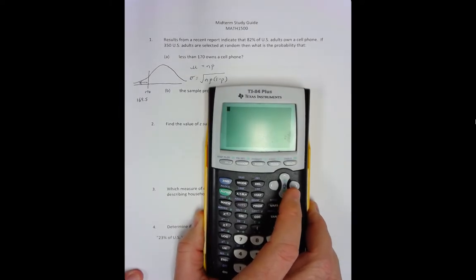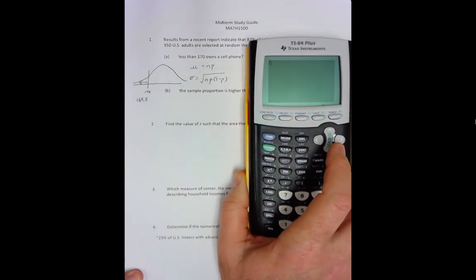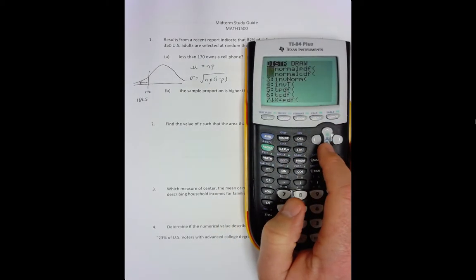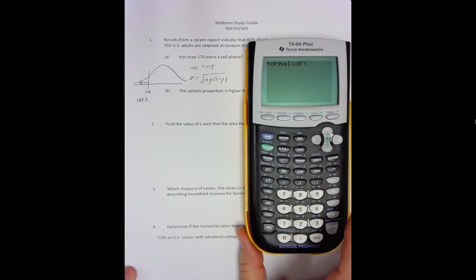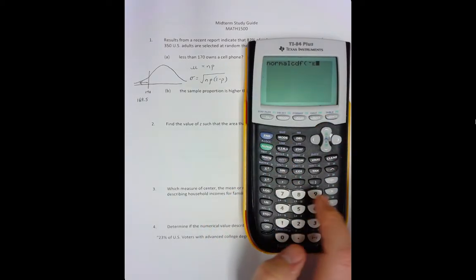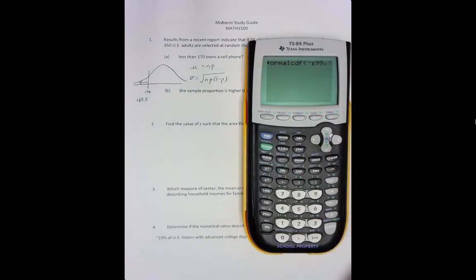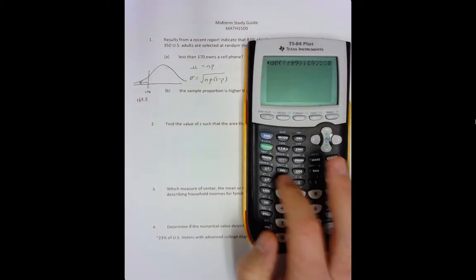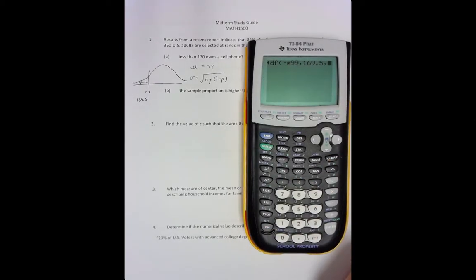What we would do here to work the problem is we want to use our normal CDF. I'm not going to teach as much in this as I have in other videos. We're just going to work the problems here. So what would go first is negative E99. What would go next is 169.5. What would go next is n times p.